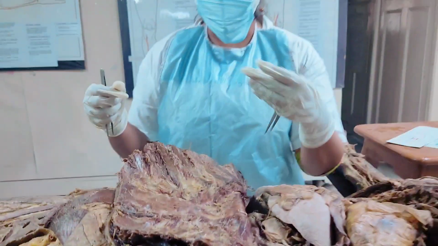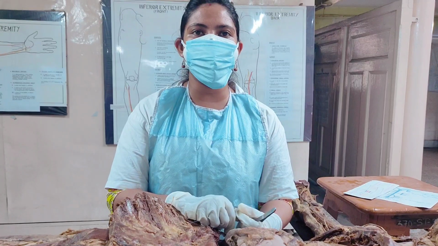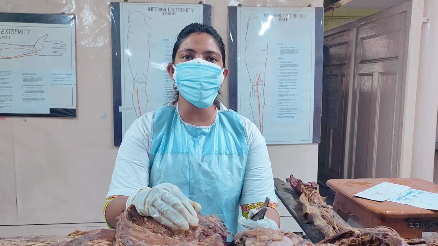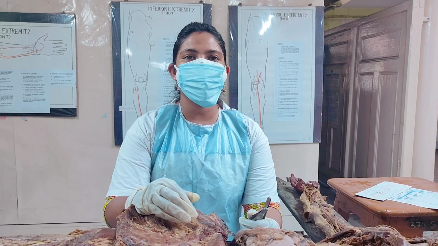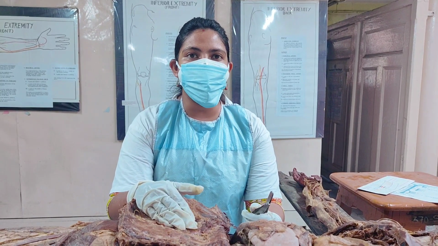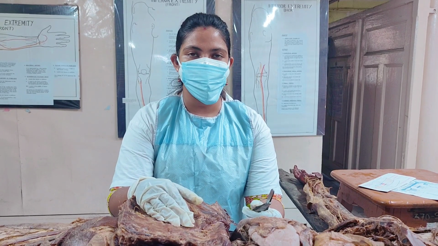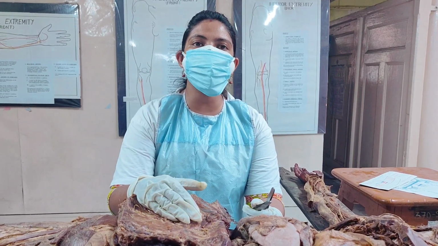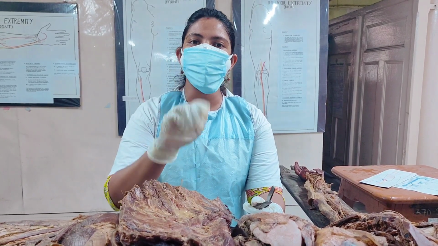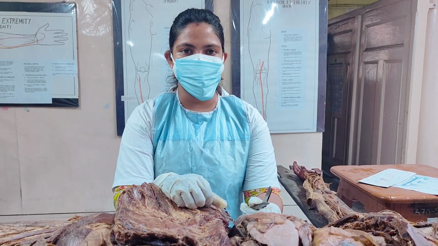Now, how does it originate and how do they supply the intercostal space? As I have told you, the 3rd to 6th intercostal spaces are typical. That means their arterial supply, nerve supply and venous drainage is limited to the thorax only. Coming to the intercostal artery first, the intercostal arteries have two parts, anterior intercostal artery and posterior intercostal artery.